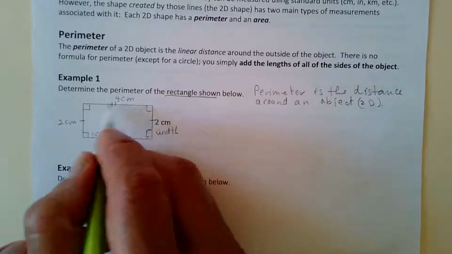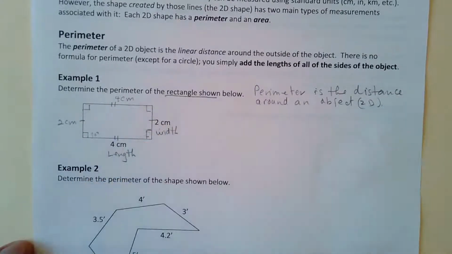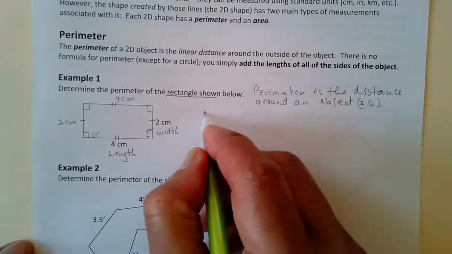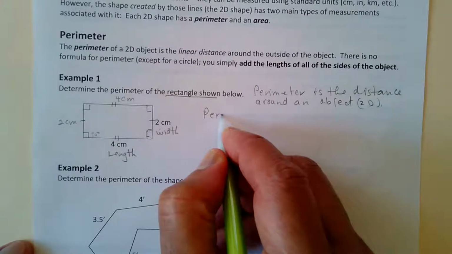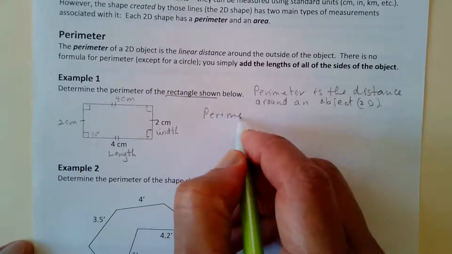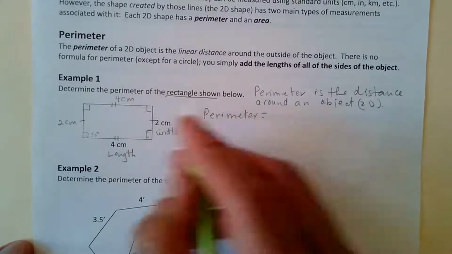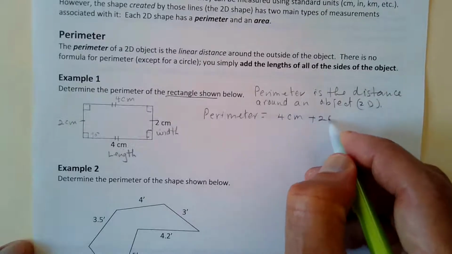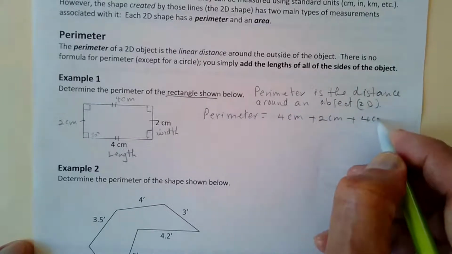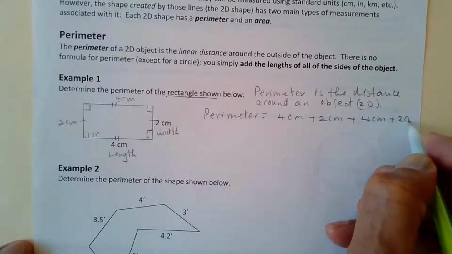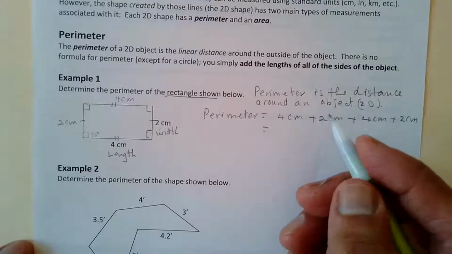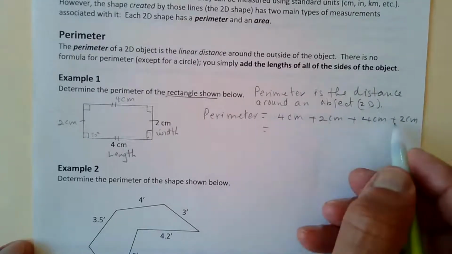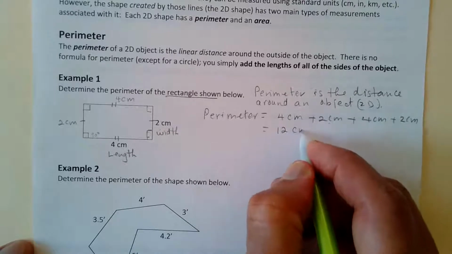We have the 2 lengths. So perimeter will be equal to 4 centimeters plus 2 centimeters plus 4 plus 2, which is 6, so 6, 12 centimeters.